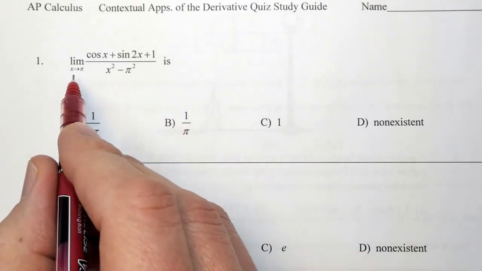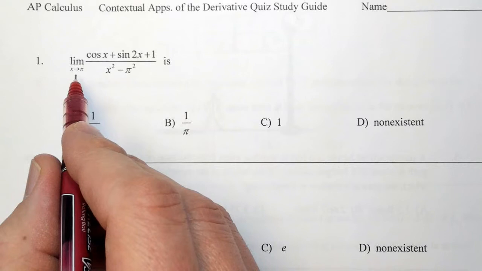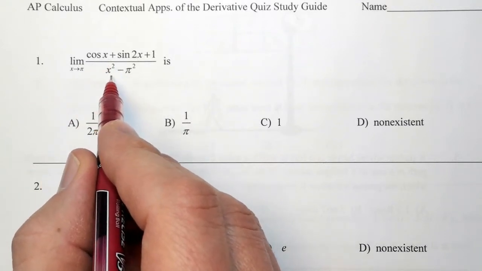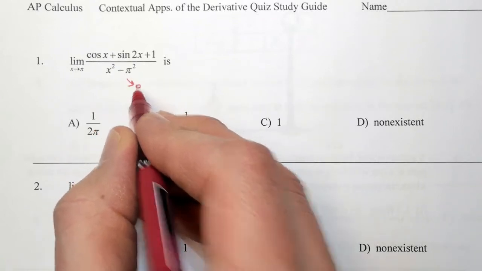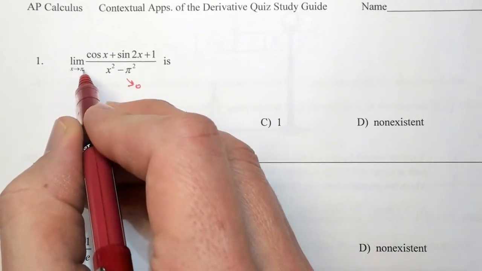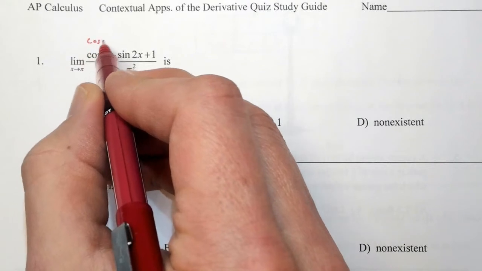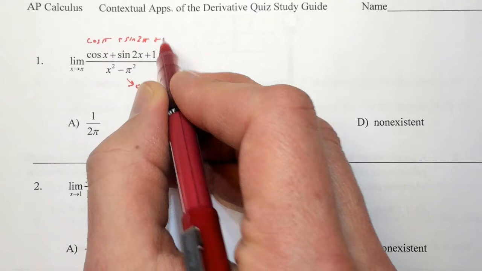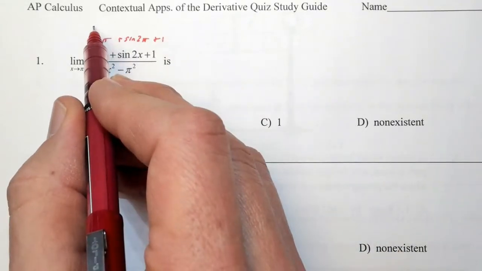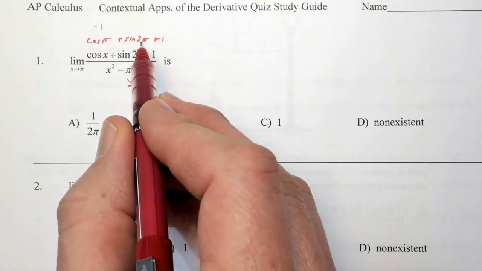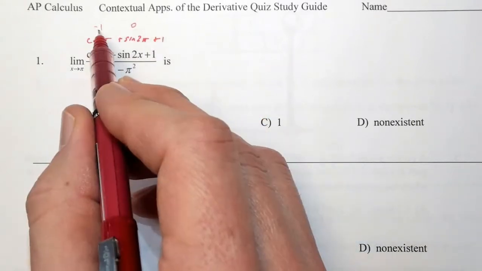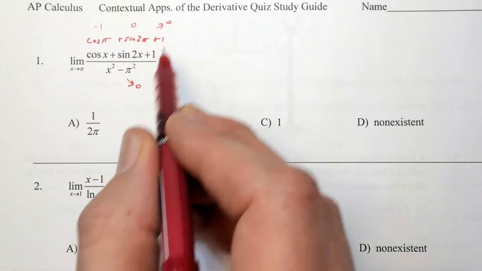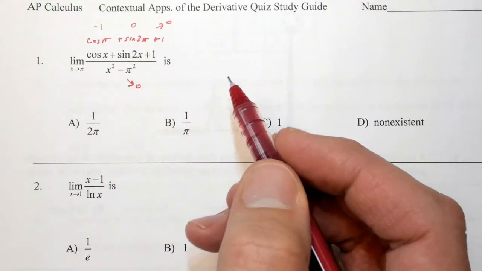With problem 1, we want to find the limit as x is approaching pi. So we need to plug pi into both the numerator and the denominator. Obviously, we can clearly see that the denominator is going to go to 0. When we plug pi into the numerator, we have the cosine of pi plus twice the sine of 2 pi, plus 1. The cosine of pi from our common value chart is negative 1. The sine of 2 pi is 0, so negative 1 plus 0 plus 1 also produces a 0. So 0 in both the numerator and the denominator, so L'Hopital's is in effect.